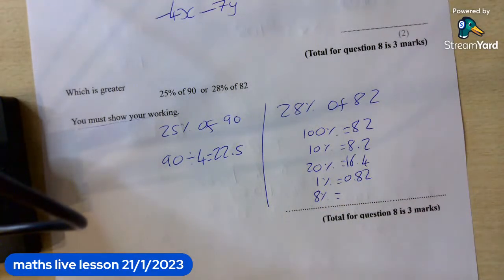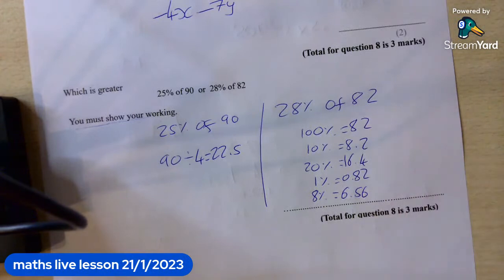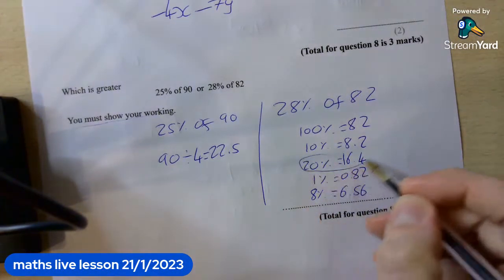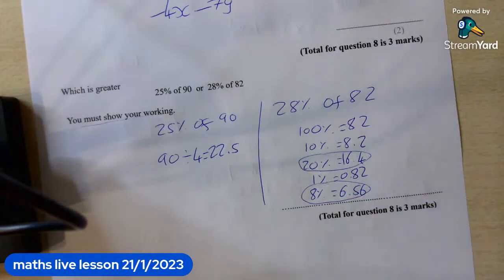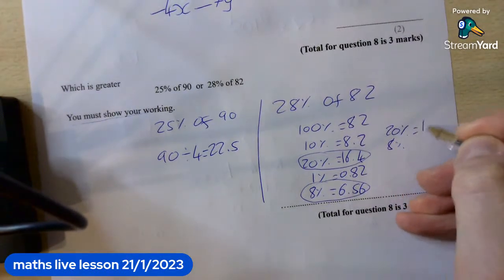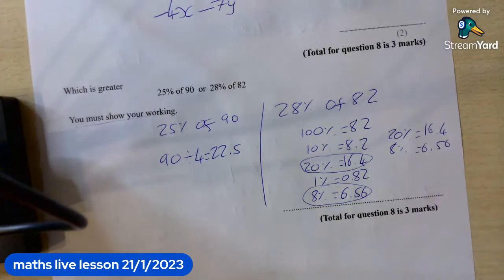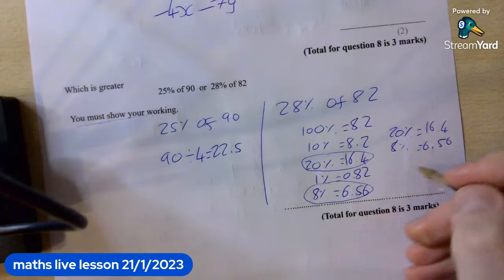8%, I'll just use my calculator for this one, just to speed up a little bit. So 0.82 multiplied by 8, which is 6.56. And then you are going to add those two together. So 20%, 8%, which is 16.4, and 6.56. So I'll just quickly do that on the calculator, 16.4. So that is 22.96.